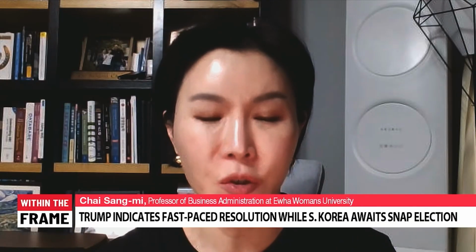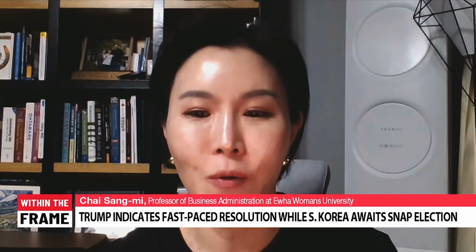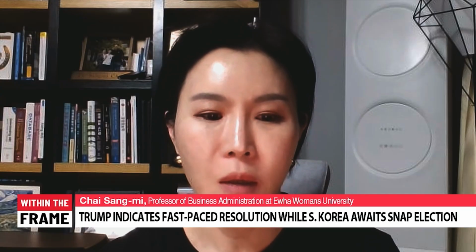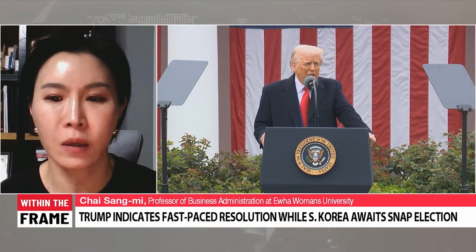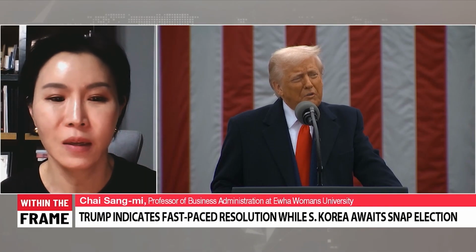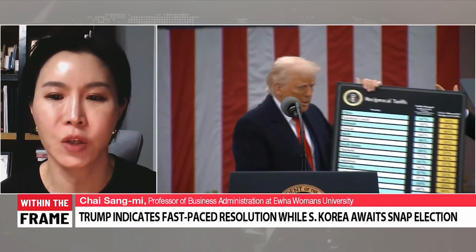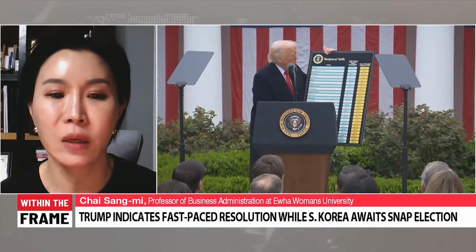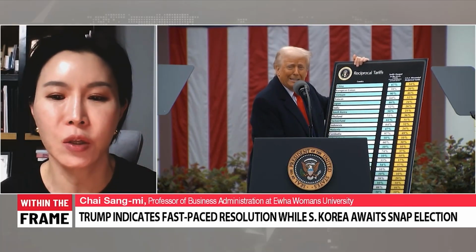The acting government must stay calm, clear, and consistent despite the political uncertainty. So first, the negotiation must focus solely on protecting Korea's national economic interest, without being influenced by the upcoming election timeline. Second, Korea should prepare flexible strategies, such as one plan for a quick deal if talks speed up, and another for a longer negotiation if needed.